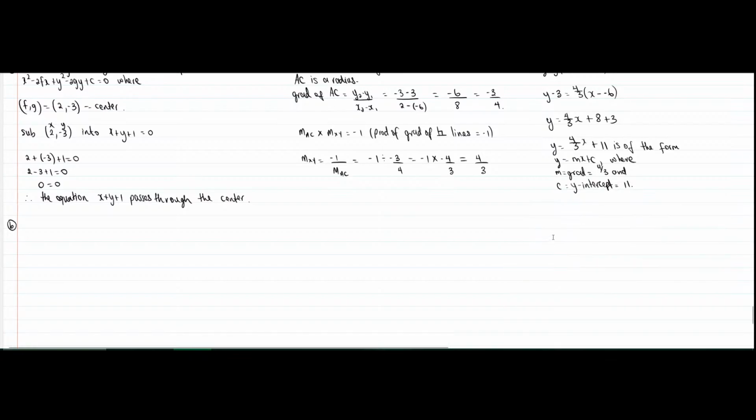Part B. Given that OA is a, and OB is b, AP is a half OA.